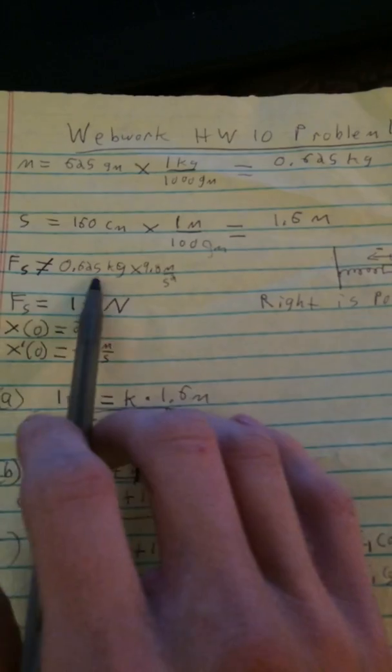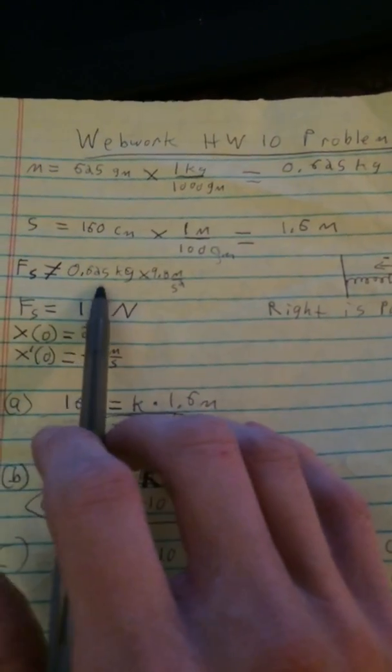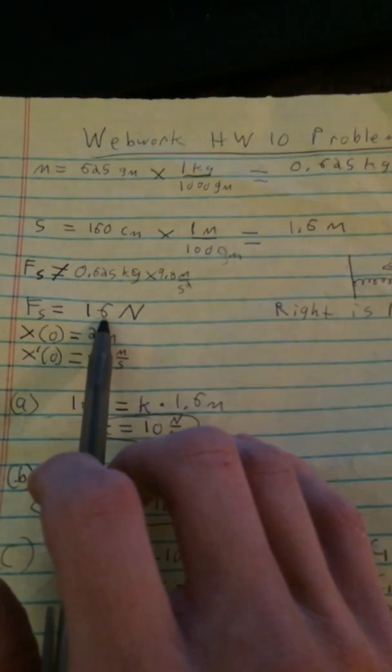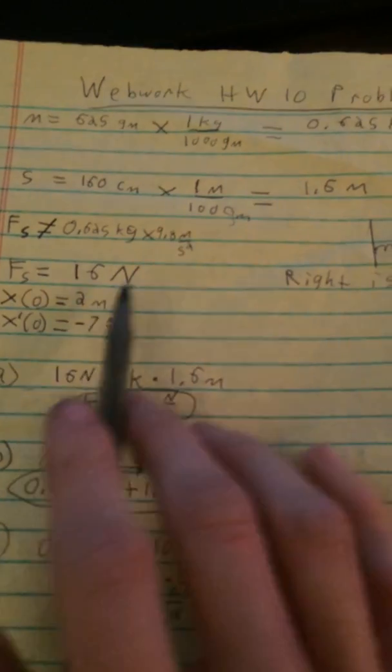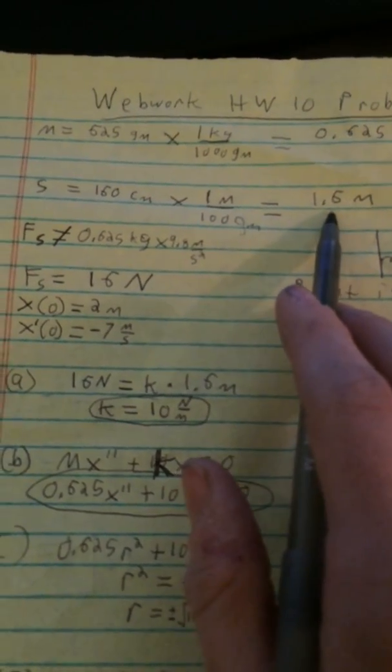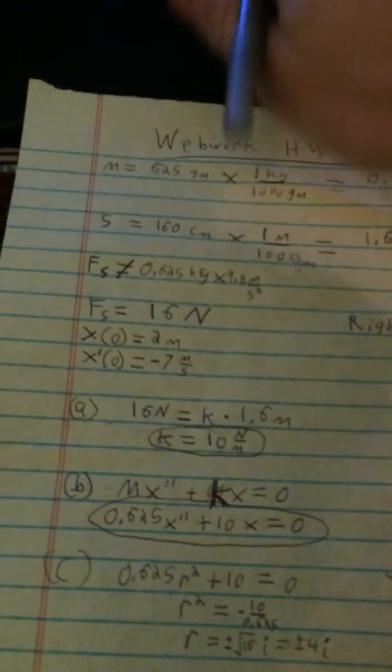The force is not due to this mass. It is 16 newtons. So it says it's stretched 160 centimeters by a force of 16 newtons. So this is a different force that's stretching it 1.6 meters, but it can be used to calculate the spring constant.